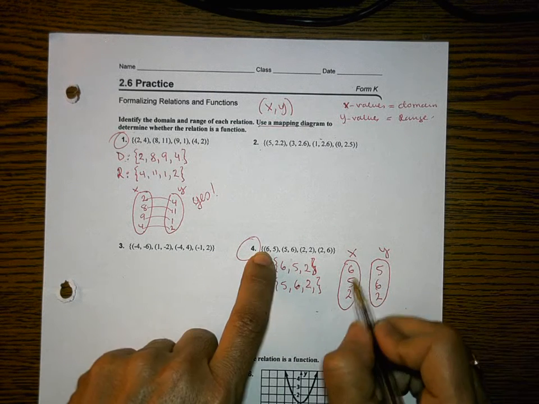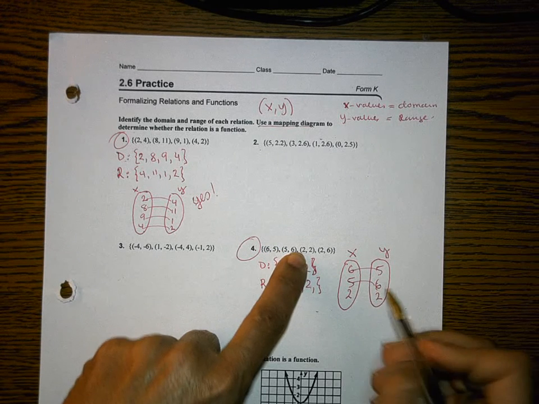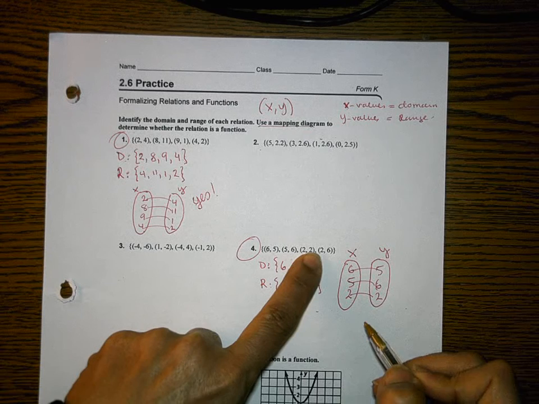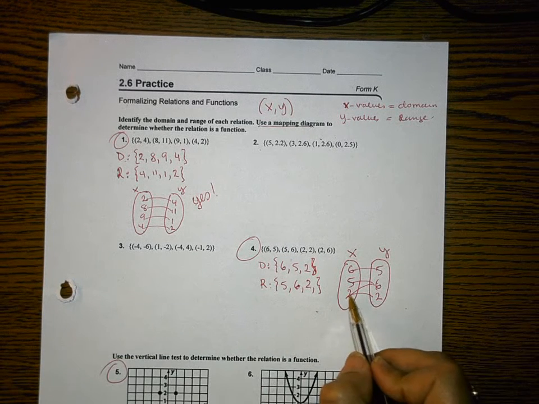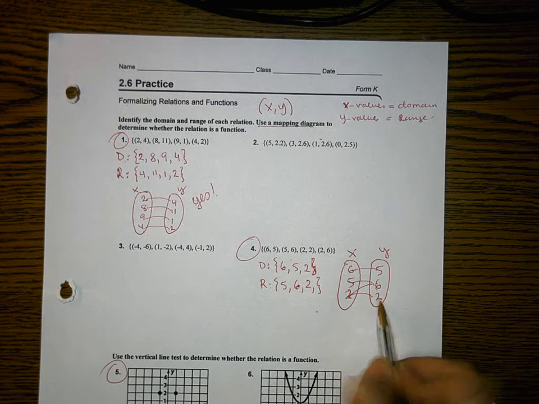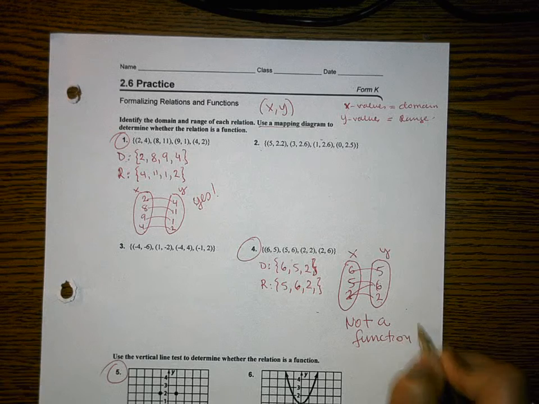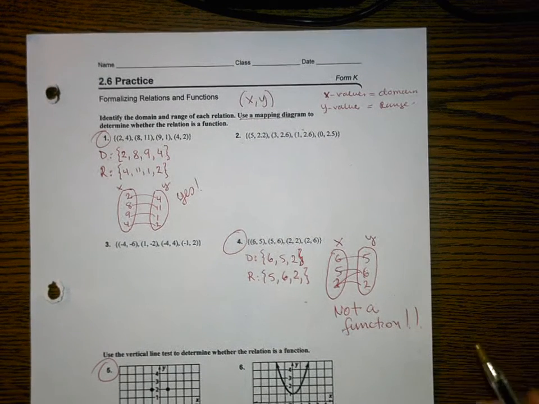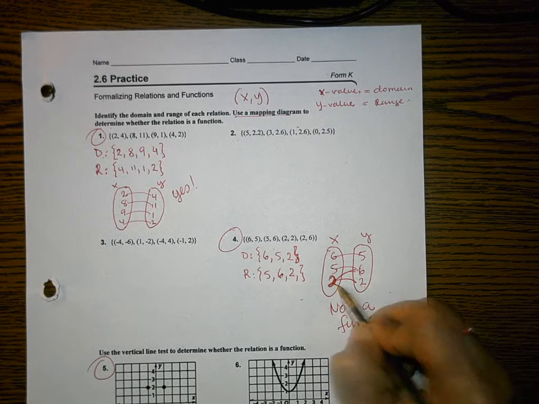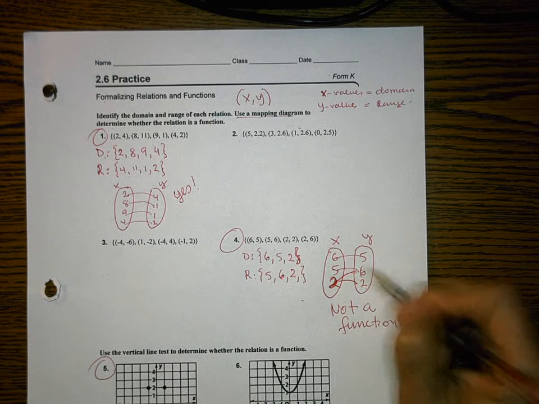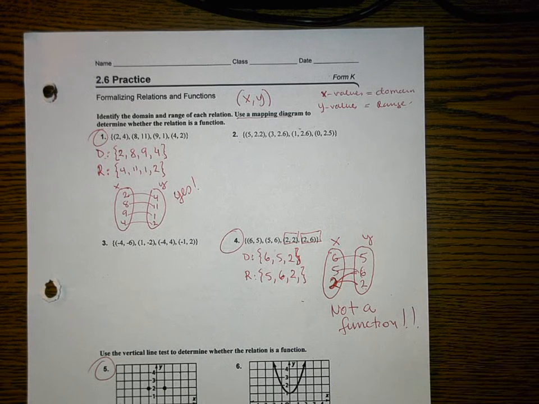It looks like the 6 goes with the 5. The 5 goes with the 6. The 2 goes with the 2, but the 2 also goes with the 6. Okay? So when an X value has two Y values, that is not a function. Not a function, because the definition of a function says every X value only matches up with one Y value, and it failed right here in this case. You can see it right from the beginning that that is not okay.